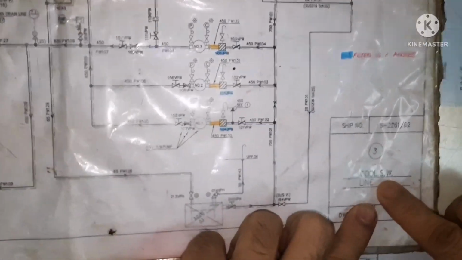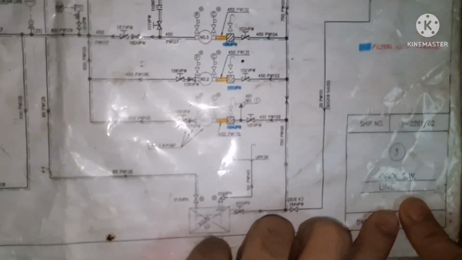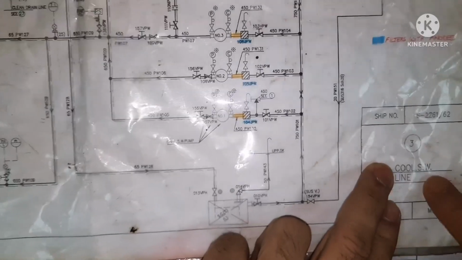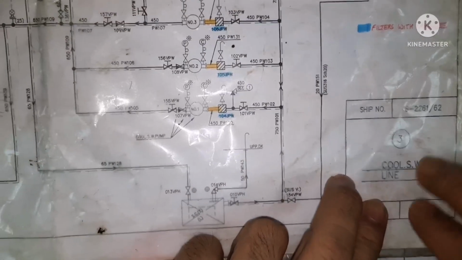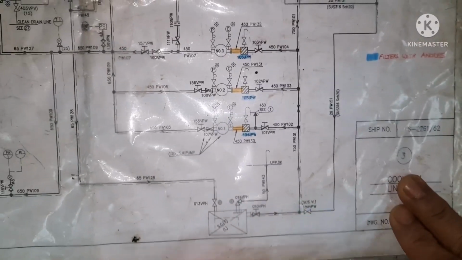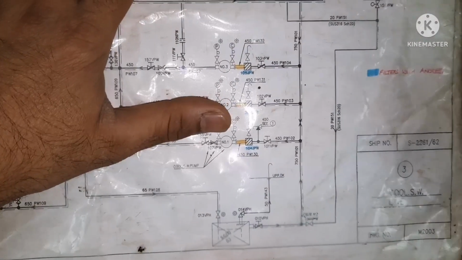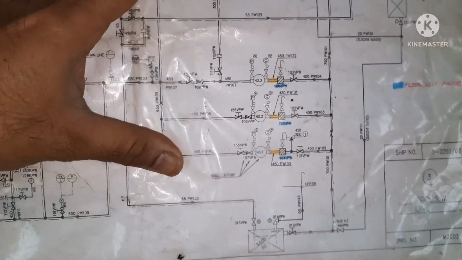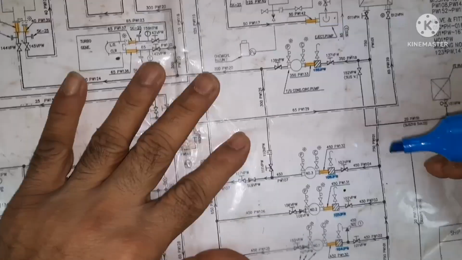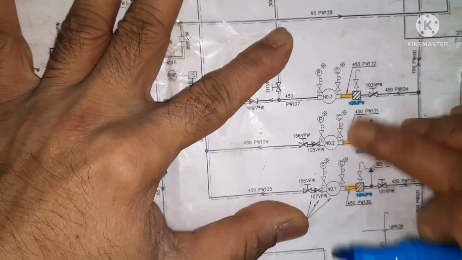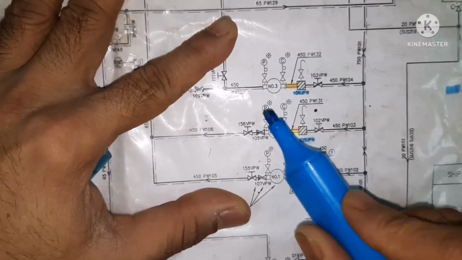So this is the cooling seawater line of the ship. If it is seawater, definitely this seawater will be supplied to all the pipelines with the help of a pump. As I said earlier, whenever you want to do the line tracing, start from the suction side of the pump. So here are the pumps, you can see number 1, number 2, number 3. Three pumps are there, and I go from the suction side.